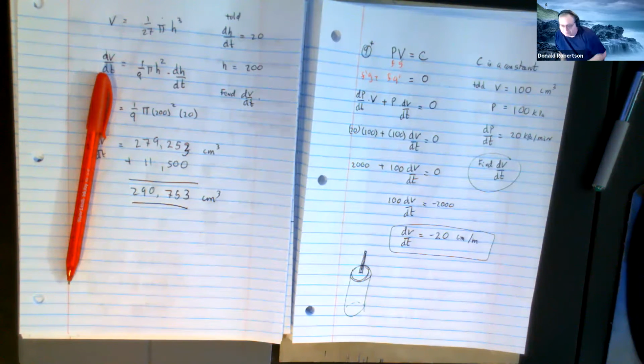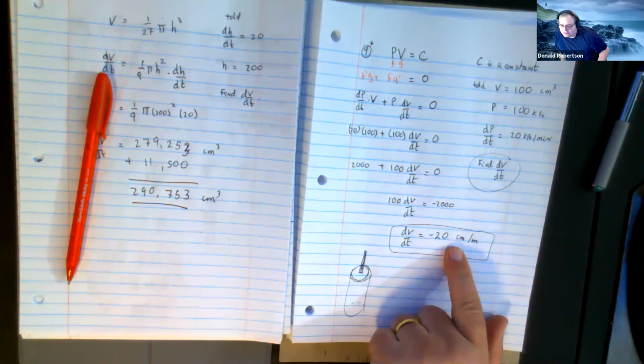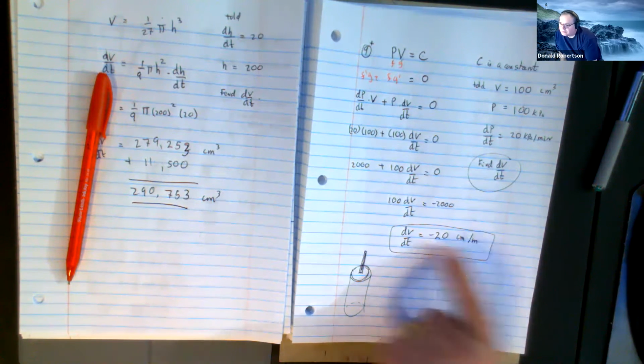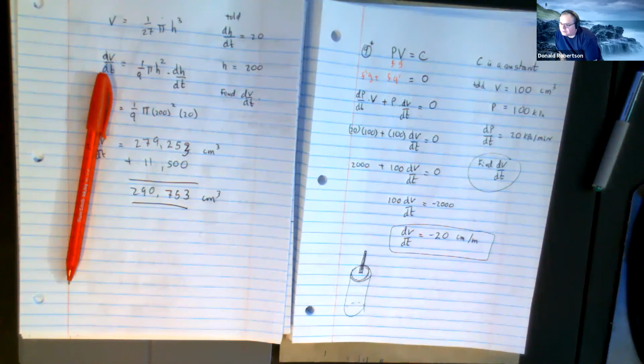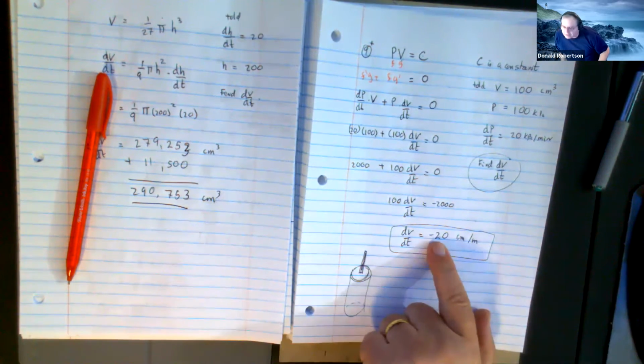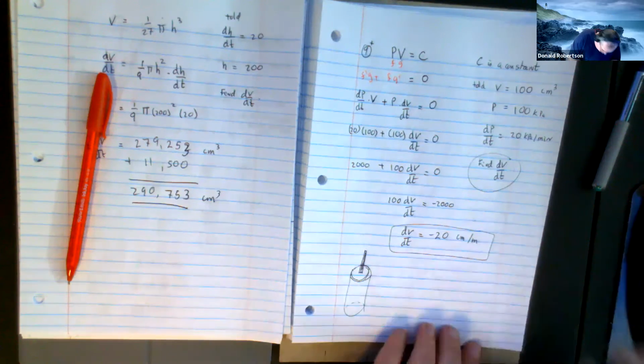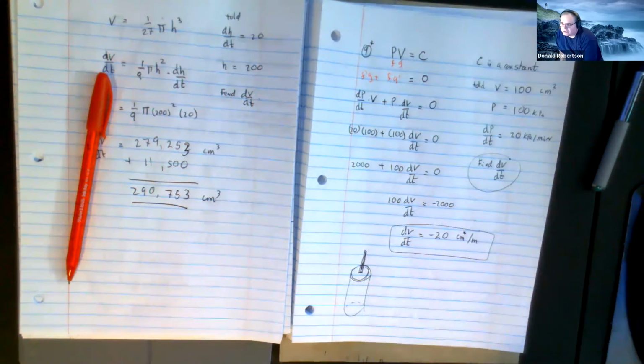And if you do that, the volume is decreasing at this rate. Can you see why that makes sense that it's a negative number? Right, if you increase the pressure, if you push down on something, won't you shrink its volume? So it should be a negative. Its volume is reducing at the rate of 20, well, it should be cubic, shouldn't it? Cubic centimeters per minute. And from my vague knowledge of physics, that's exactly what does happen.